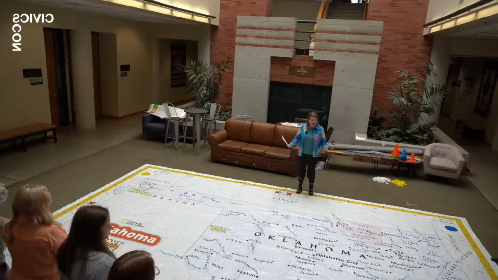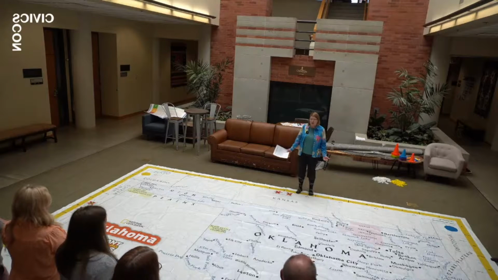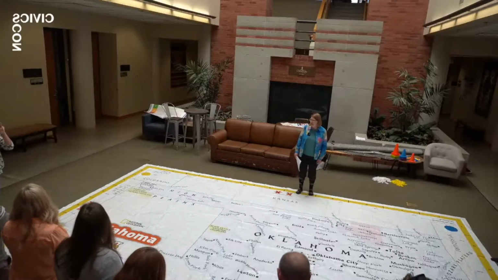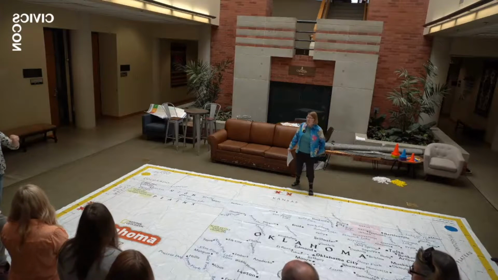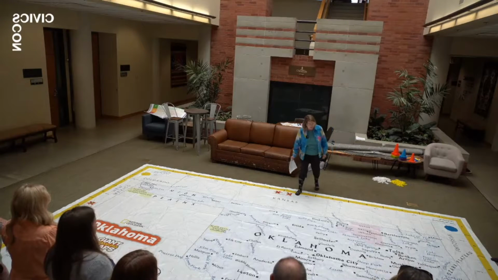These maps are now no longer being printed, so this is an incredibly important resource that cannot be replaced. And OPage has 3 of these that they can check out for people around the state. So this is one of them. I was really happy to have it today.